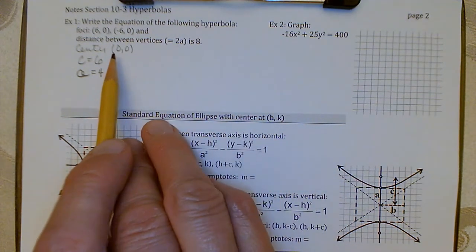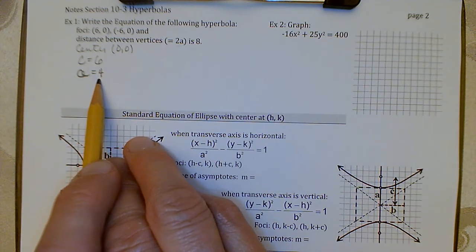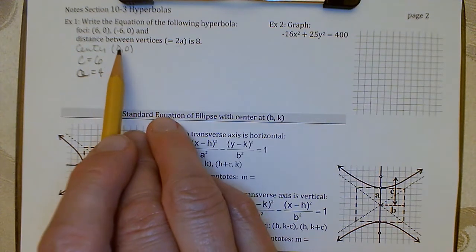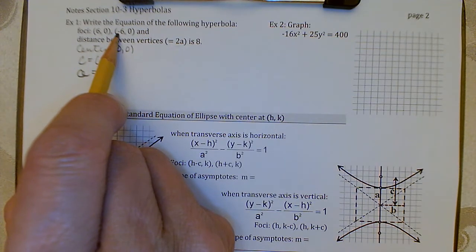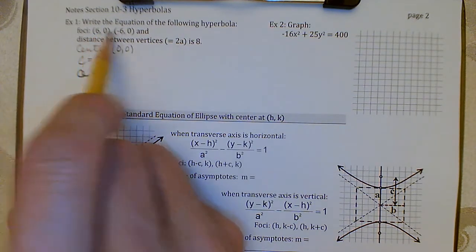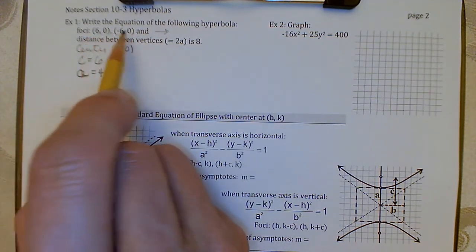We need the location of the center, the H and the K, and we need A squared, and we need B squared, and then finally we need to know the orientation. If we look at these two points, these foci, they're on the transverse axis. Are they next to each other or above each other? That tells us these are clearly next to each other.